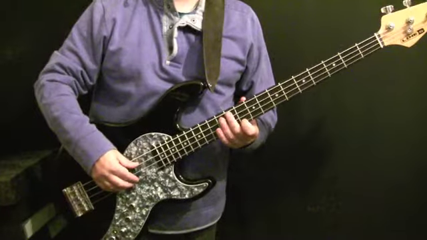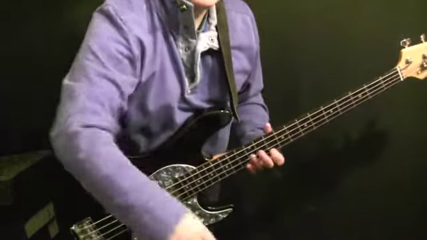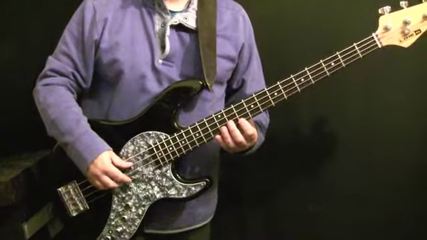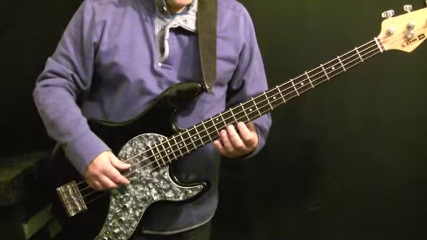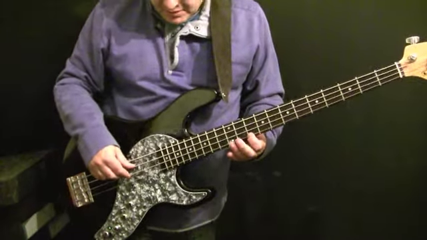So that's the ascending version. Of course, we're going to do the descending version as well. So start the drums up again. Okay, I'll give you a count. 1, 2, 3, 4. So that's the highest for me, which is the 10th fret of the G string.